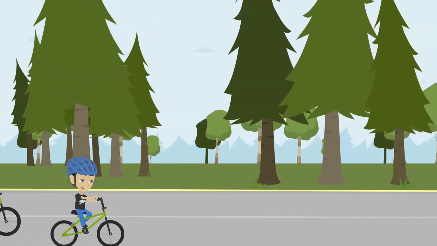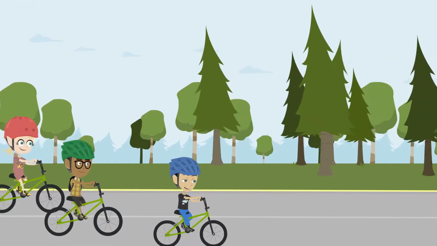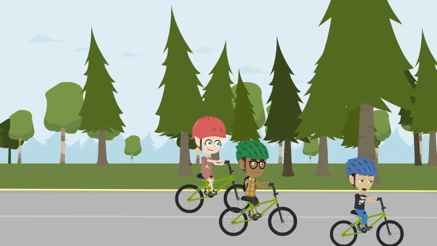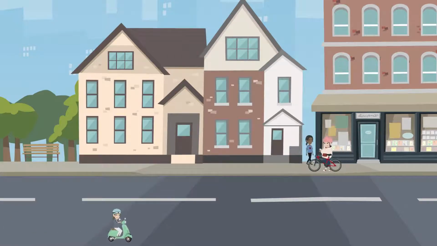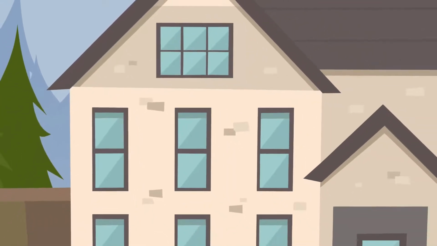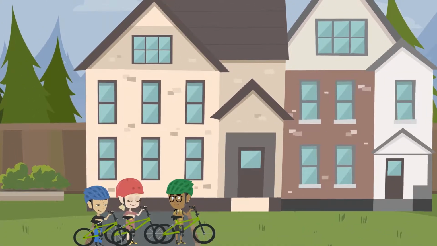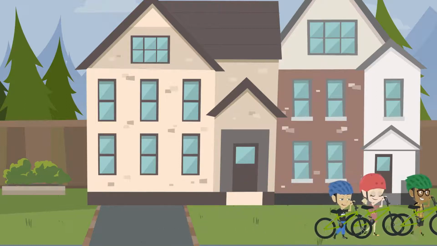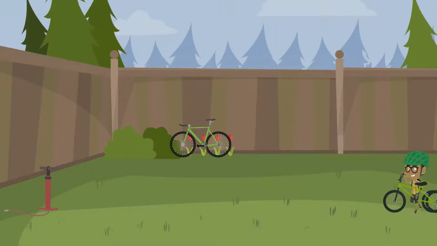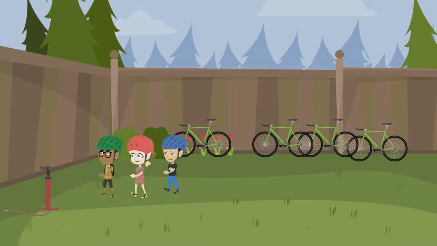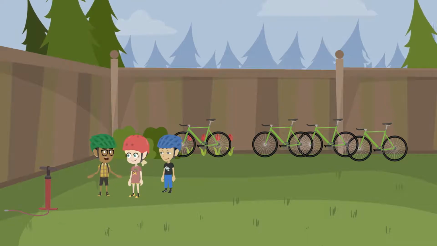You know, last week my uncle gave me an air pump. If you want, we can go to my home and try it on our bicycles. Okay. We have arrived. Let's go to the backyard. Here it is, the air pump. How many wheels do we have to inflate?